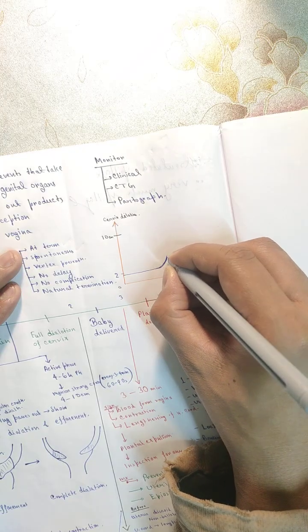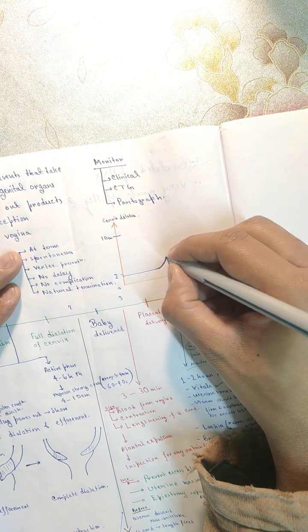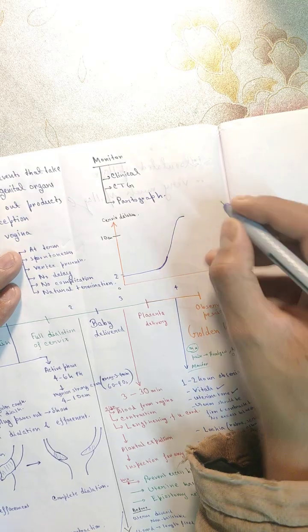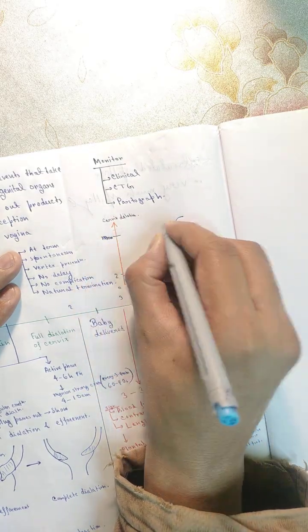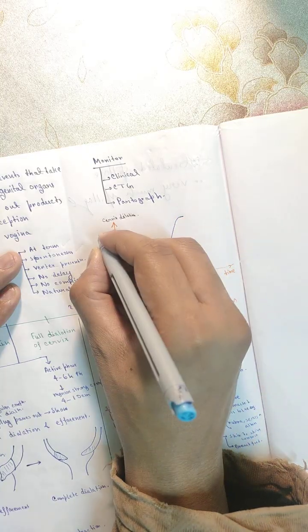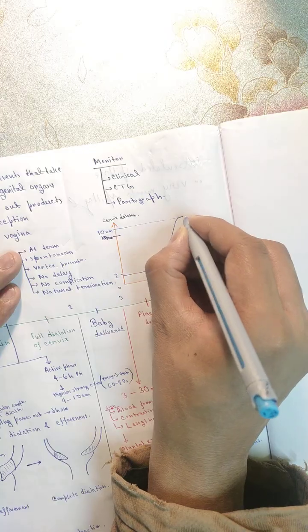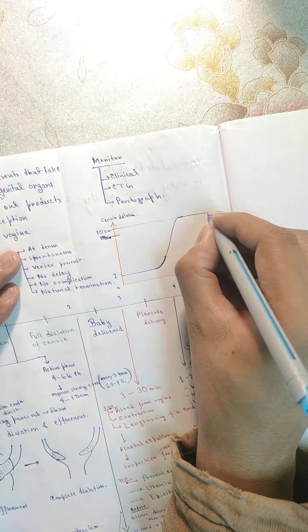Okay. And then phase of maximum slope and deceleration. Okay, let's make it 10 centimeter. And it remains there.